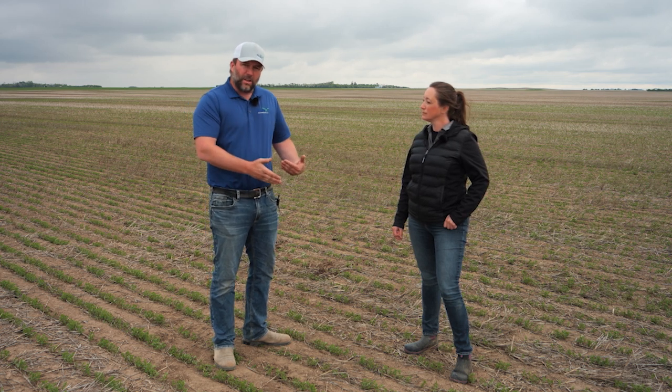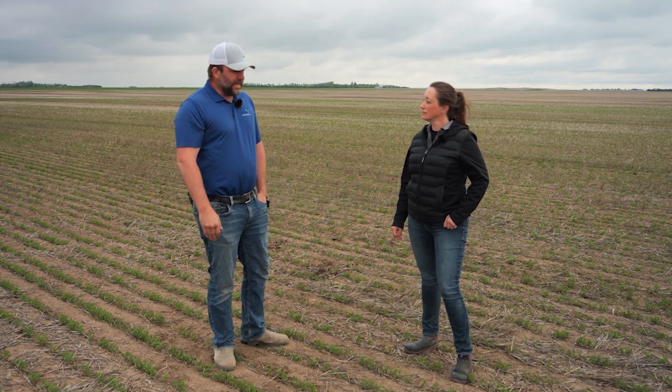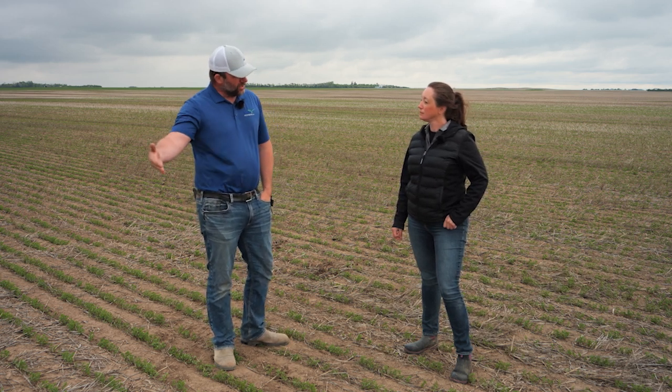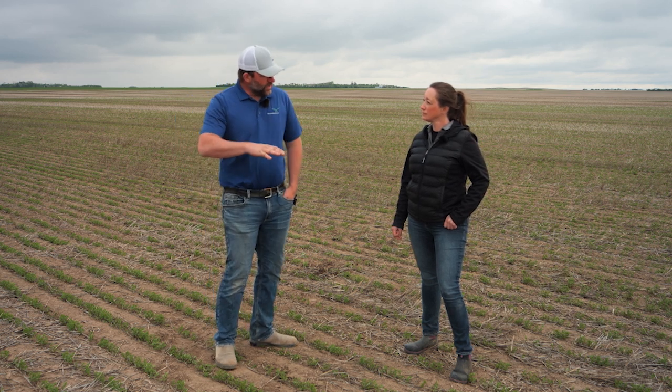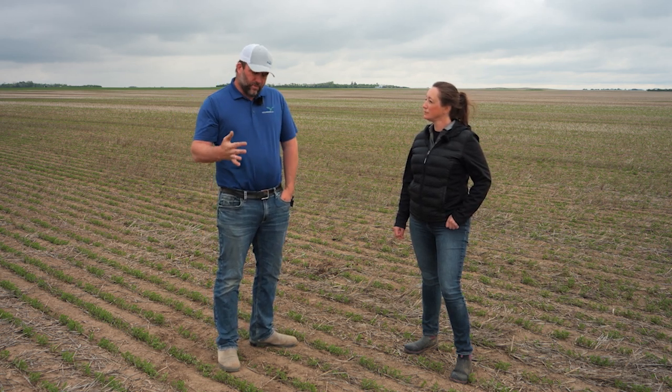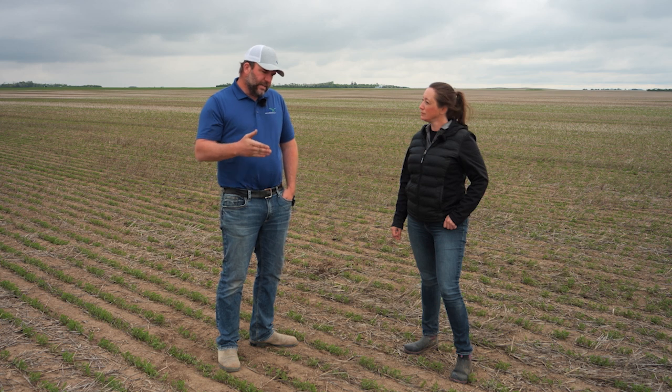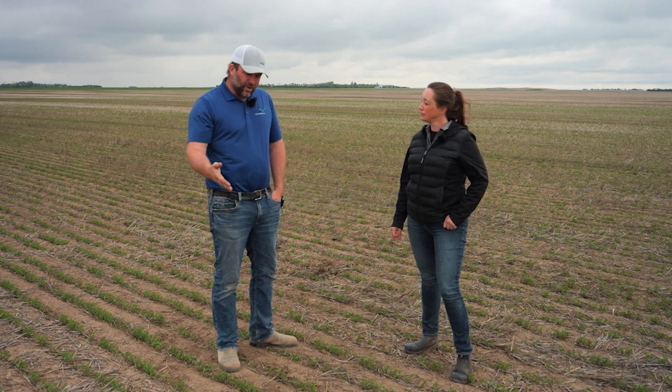If the weeds are still small at 5 node, then let's try to push it back a little bit farther, and maybe we hit it at 7 or 8 node and extend our control a little bit later than that. Now on peas, it's a little bit different again, because that critical weed-free period is from emergence to 5 node.